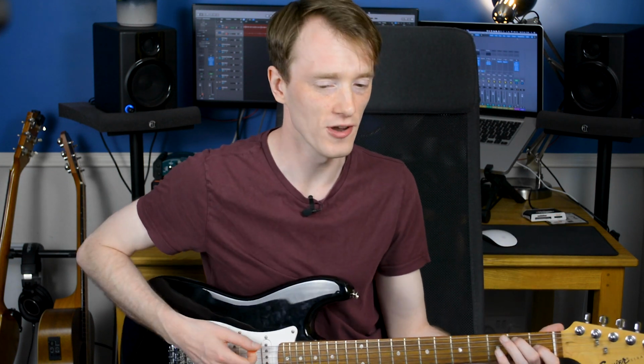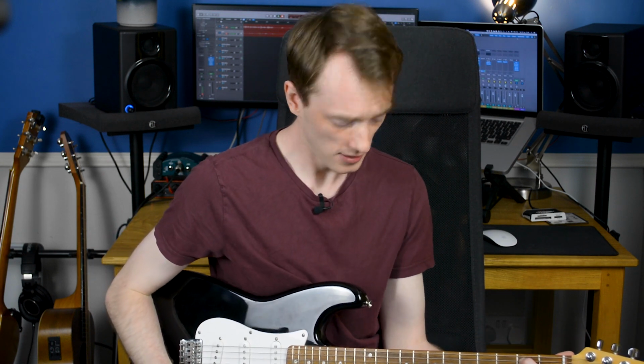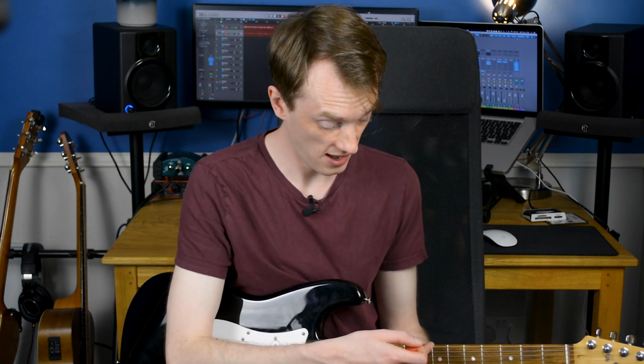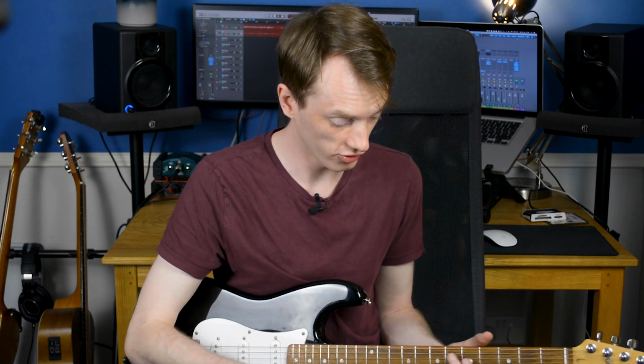We could try this with an E7 chord. Maybe you want to play your E7 chord somewhere new. Well, there's an E at fret 7 on the A string. Maybe I could use a C7 shape there.